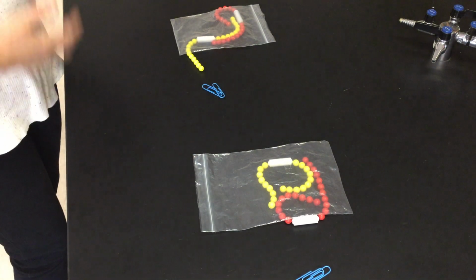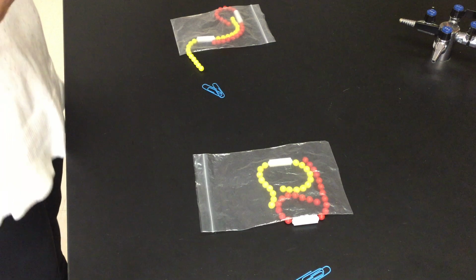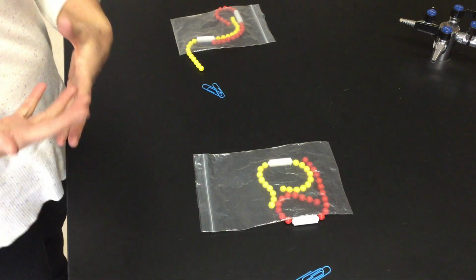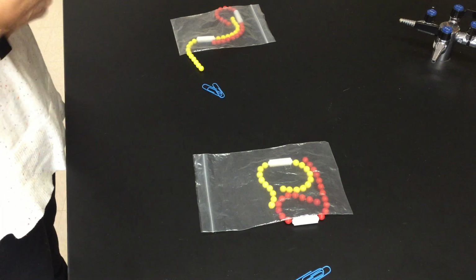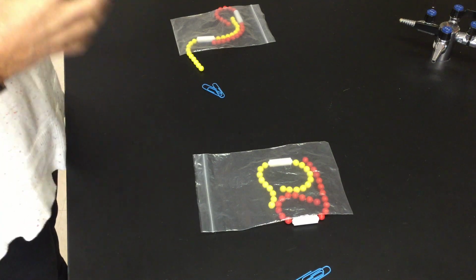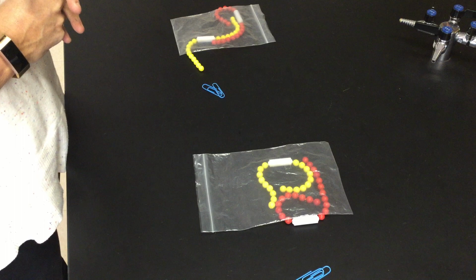When we get to meiosis, you're going to see that the only cells that are going to be going through meiosis are gametes, are sex cells. Sperm and egg are created through that particular process. So we're going to go through this a few times. You guys will see a little interactive assignment with mitosis.